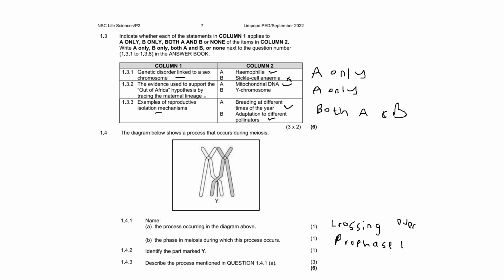Identify the part marked Y. Wherever the two are meeting, we call that chiasmata. Some call it chiasma, or chiasmata. That's the part where the chromosomes meet. Either way is fine.